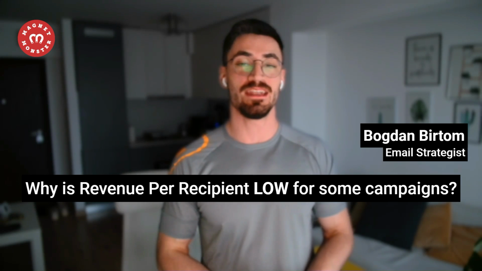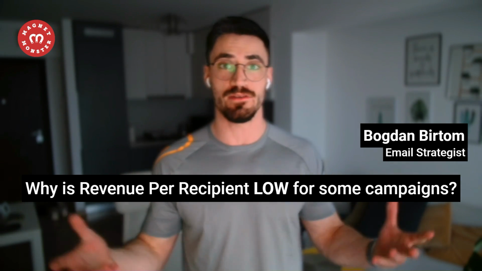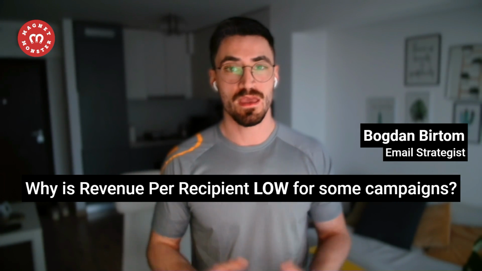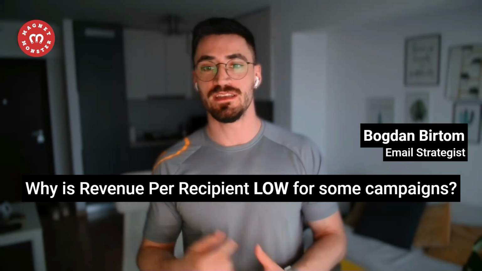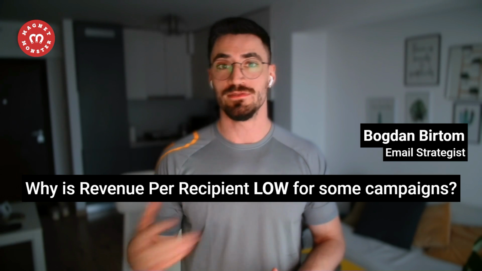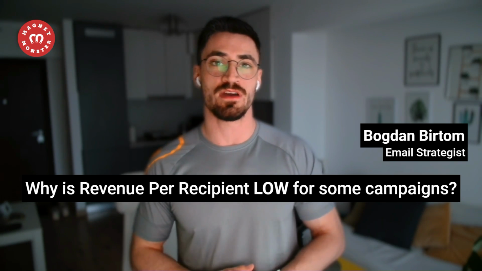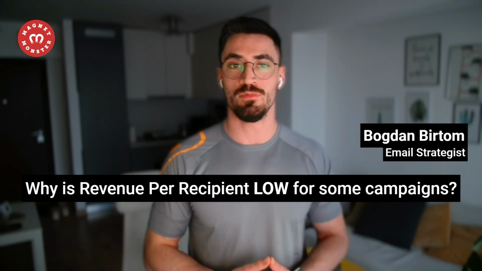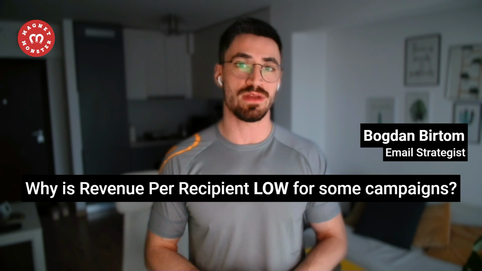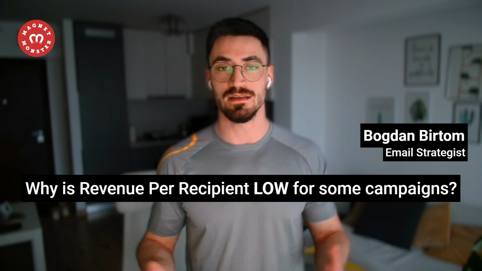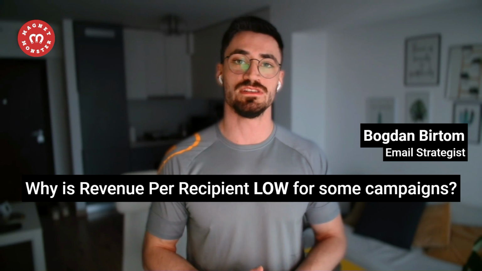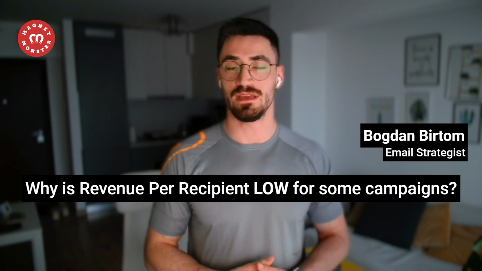Revenue per recipient can be low for some campaigns due to many reasons. Here are a few of them. One of them: you didn't clean your list. You send out your campaign to unengaged subscribers, people who haven't opened or engaged at all with your brand or your emails in months. They haven't made a purchase. So that's one of the main reasons.